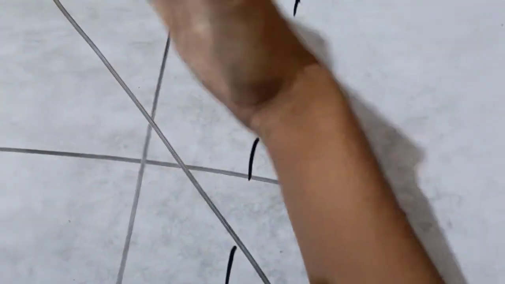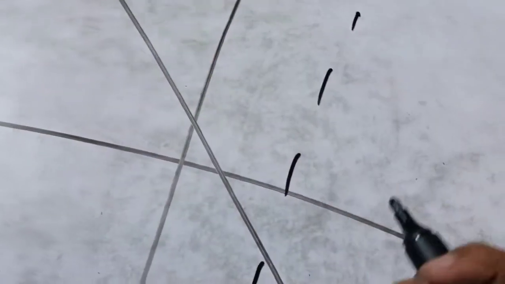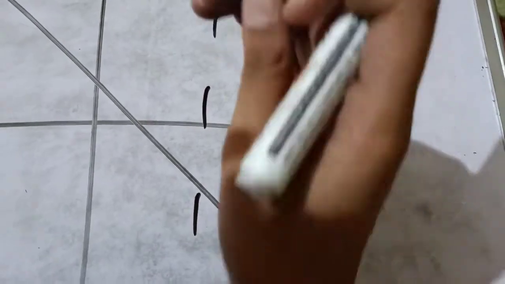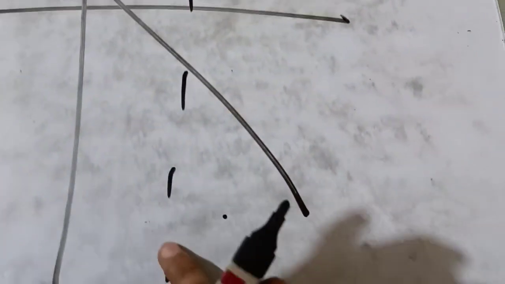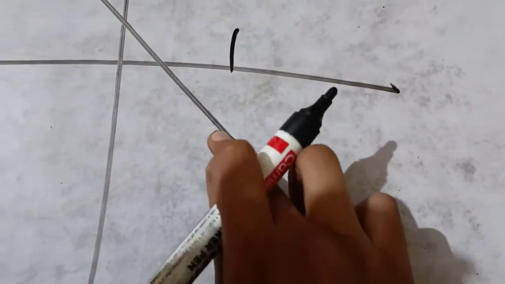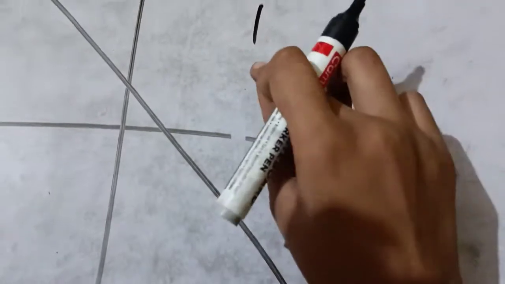So when the line is in the left direction, the angle is more than 90 degrees, and if the line is in the right direction, the angle is less than 90 degrees. Okay, so that's why I have drawn this line in the left direction. Is that clear?